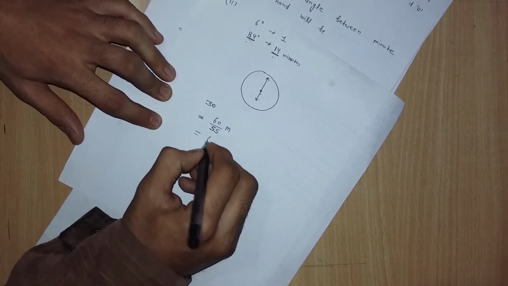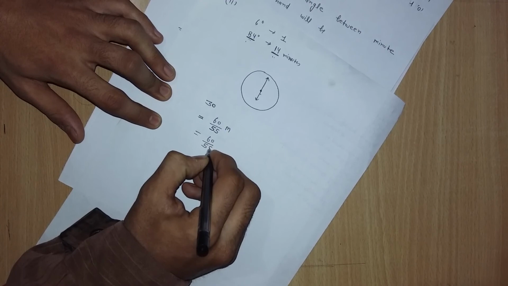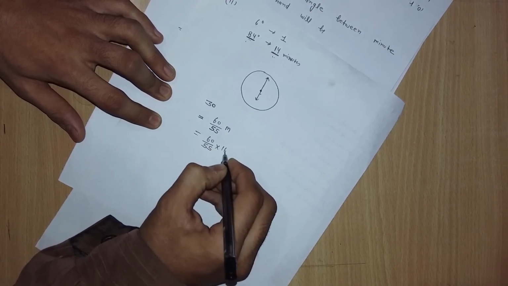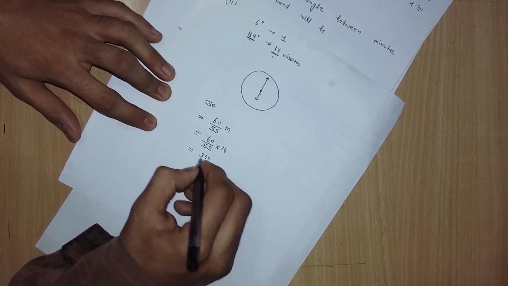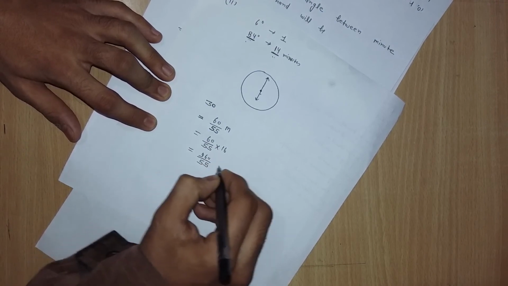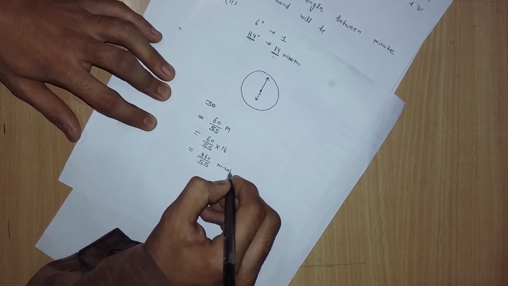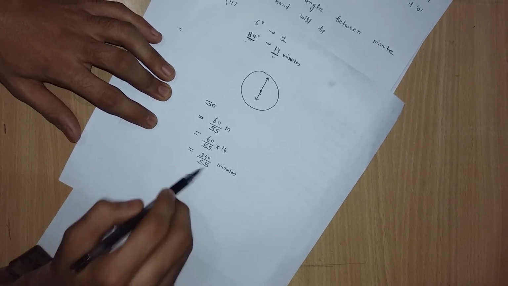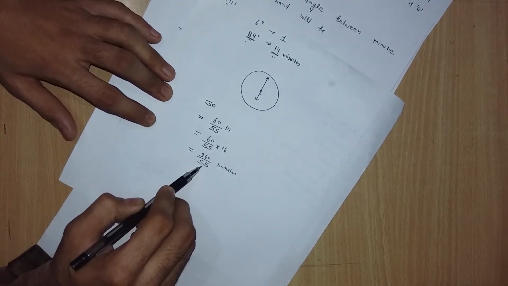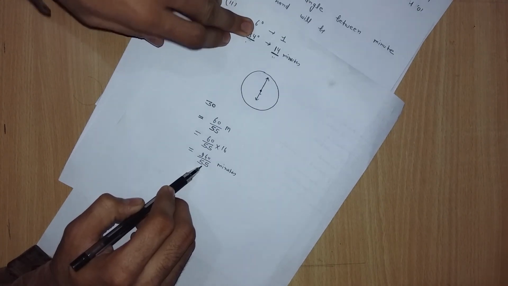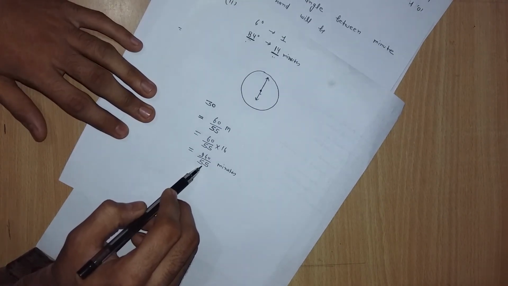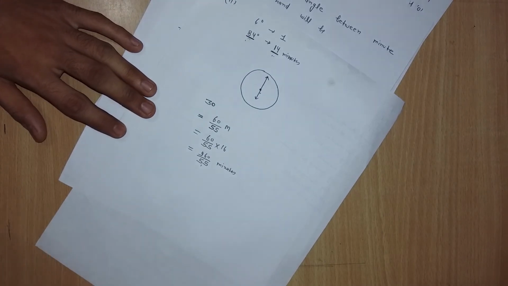So 60 upon 55 into 16. Now we will solve, 960 upon 55. So after this much time, the angle between the two hands will be 84 degrees. So this is the type 5 question. So it is all about the clocks.